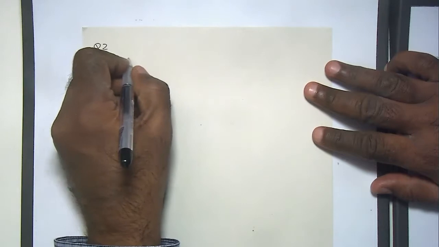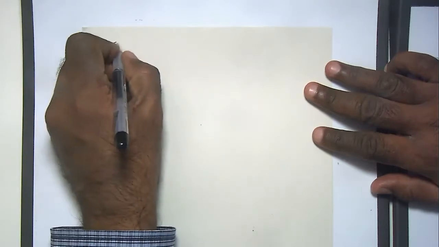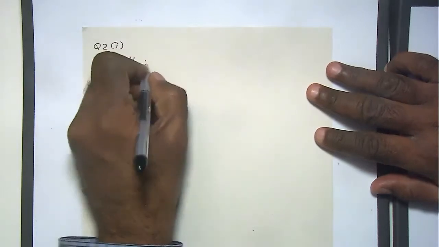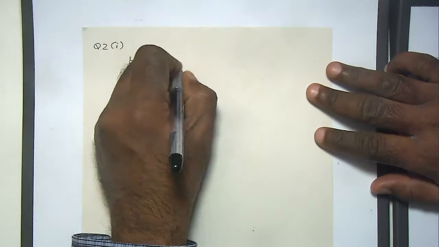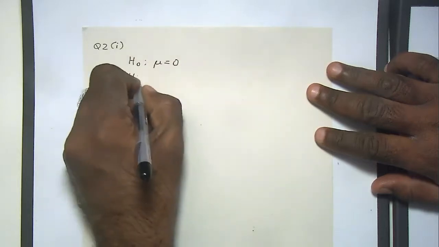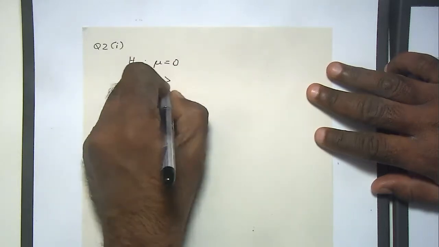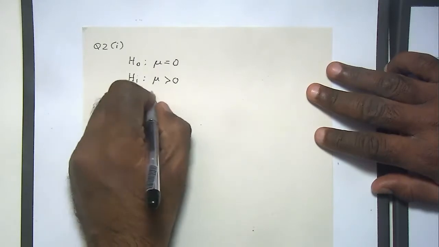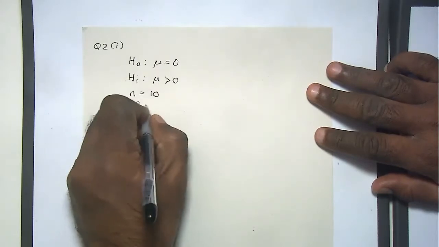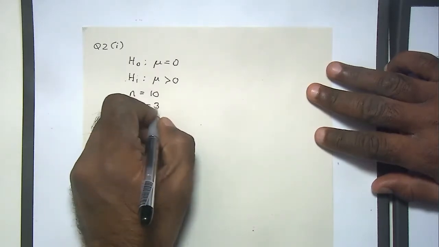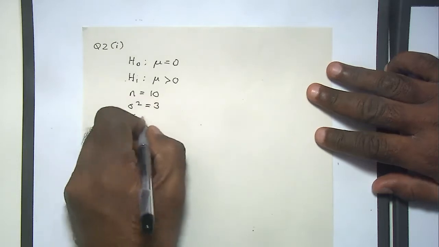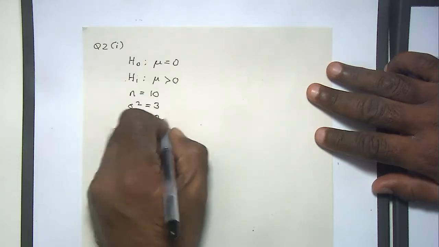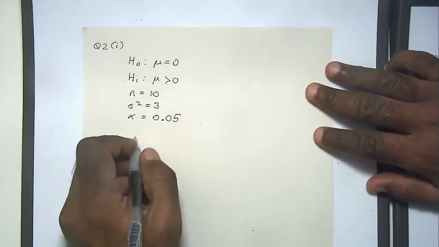Let's look at part 1 first. You're testing mu equal to 0 versus mu greater than 0, right? And you're told that n is 10 and sigma squared is 3 and your alpha is 5%, so 0.05. Okay?